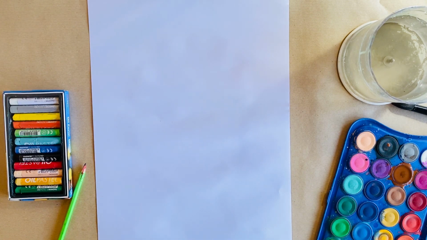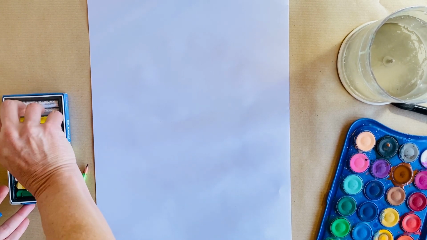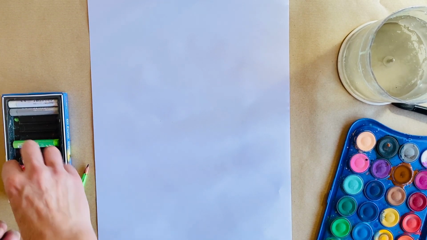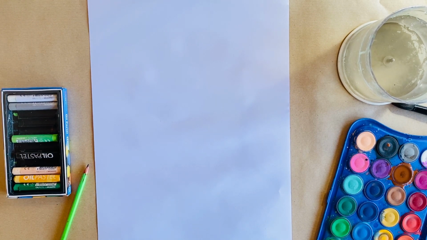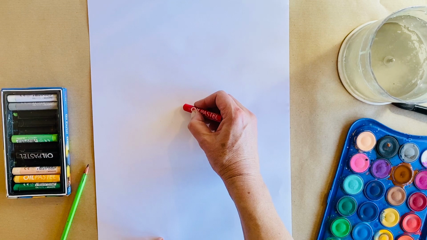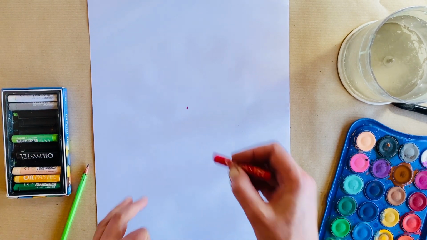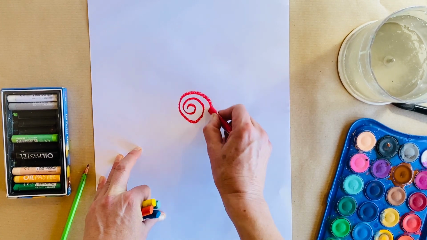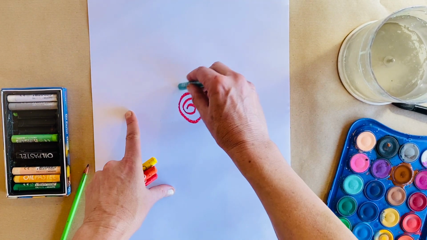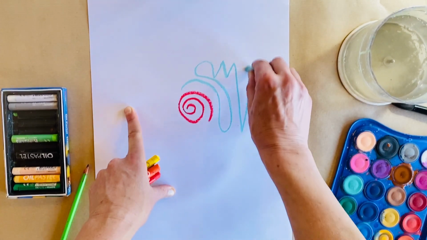Okay, now we're going to need another piece of paper, and I want you to pick primary colors. Who can remember the primary colors? Yes, red, yellow, and blue. I want you to make a dot in the middle of your paper, and this is where we're going to start from. I'm going to draw lots and lots of different patterns on my paper.